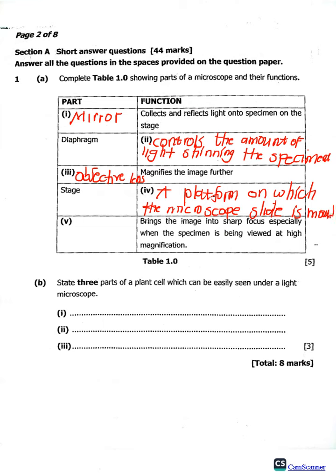Now question 5 here, we are trying to find the part that brings the image into sharp focus, especially when the specimen is being viewed at high magnification. So this is the fine adjustment knob. Okay, now let's move on to question B. State 3 parts of a plant cell which can easily be seen under a light microscope. So we have the cell wall, then also the cell membrane, and then the nucleus.